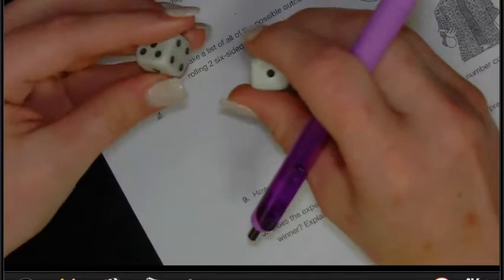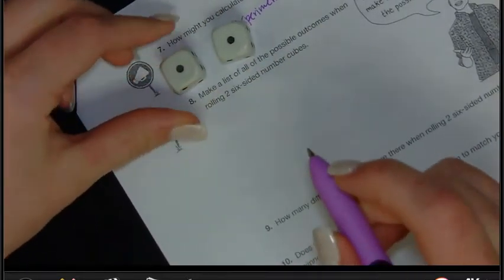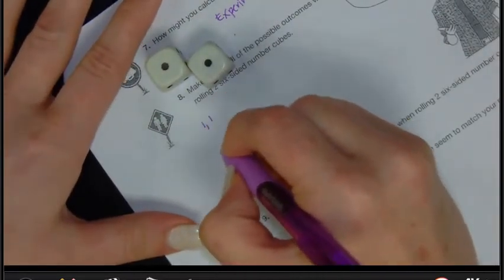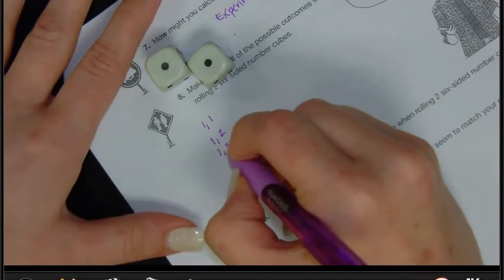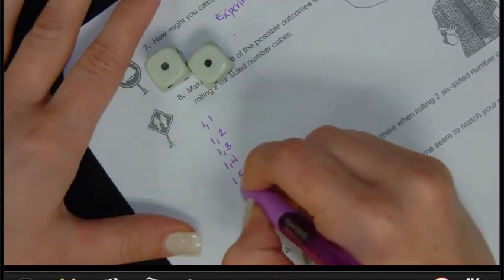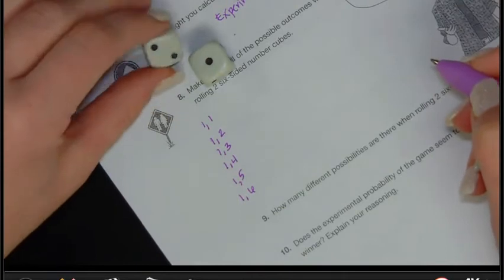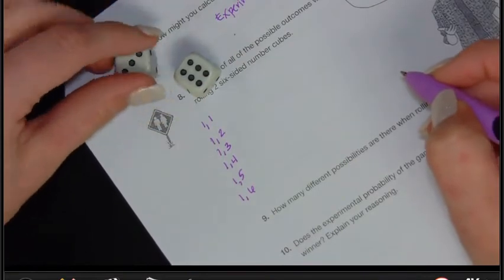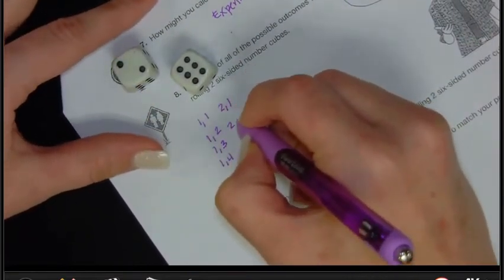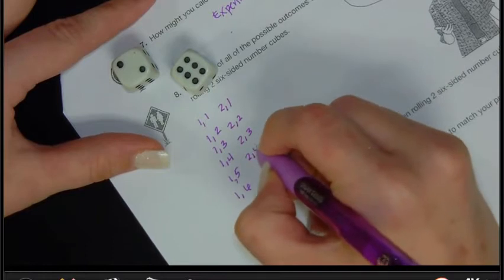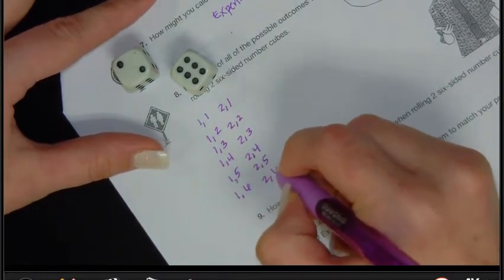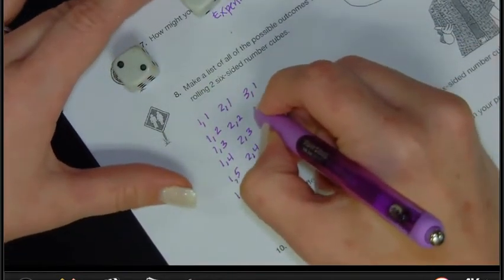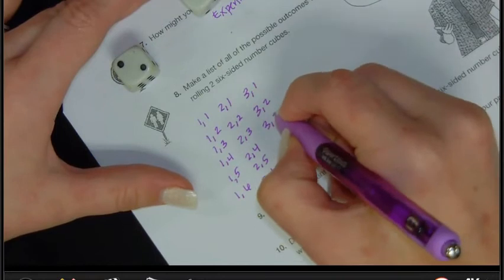Okay, so what it's asking is if I roll a 1 for my 1 cube, what are all of the combinations I could have on my second dice? Well, I can have 1 and a 1, 1 and a 2, 1 and a 3, 1 and a 4, 1 and a 5, and then 1 and a 6. Okay, well, do I have any more 1s? No, because 6 is the highest number. Well, what about a 2? I can have 2 and 1, 2 and 2, 2 and 3, 2 and 4, 2 and 5, and then 2 and a 6. Okay, do I have any more for 2s? Nope. If you see the pattern, you can go ahead and keep going.